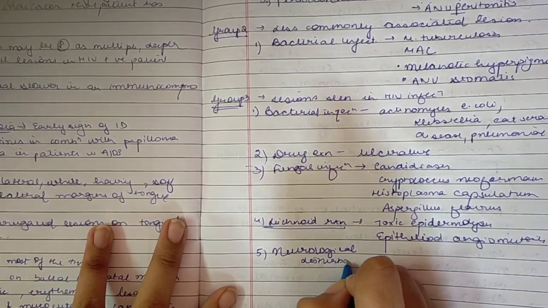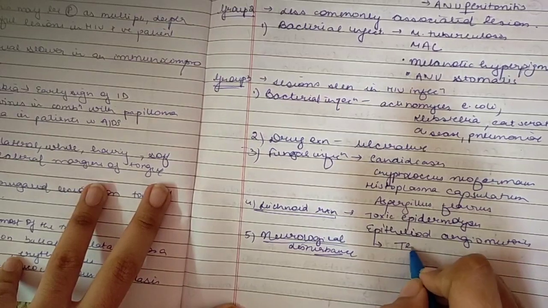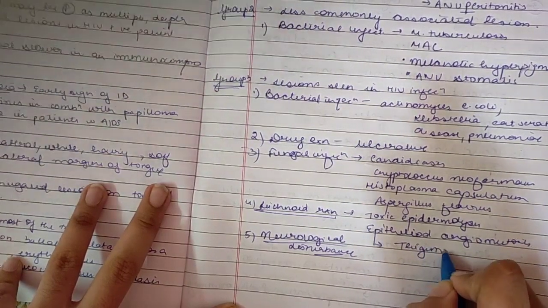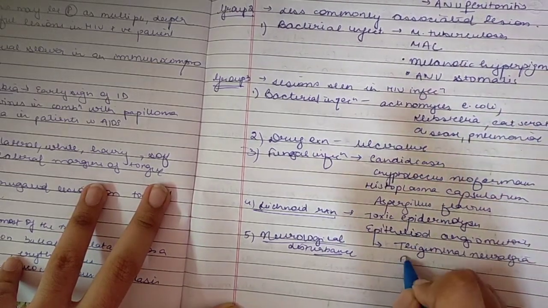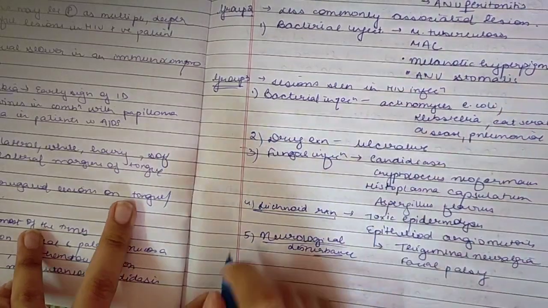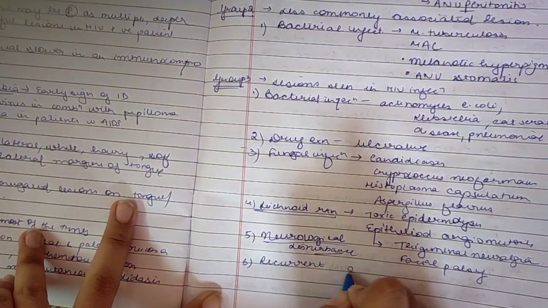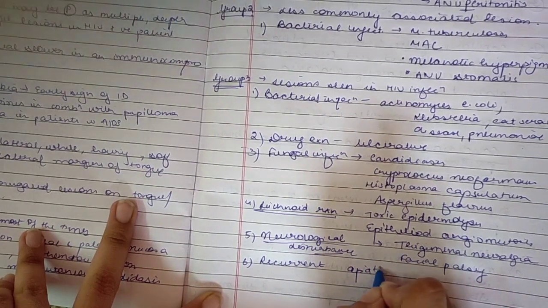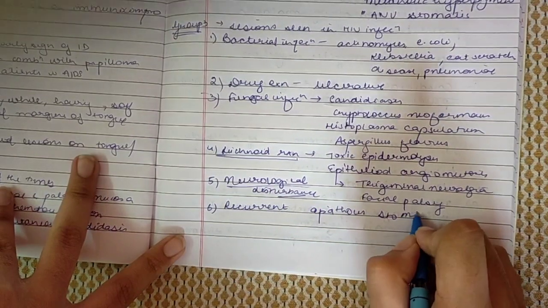This is basically what you learnt in anatomy in first year. This will comprise trigeminal neuralgia, facial palsy. Then you can also see recurrent aphthous stomatitis, which is a viral infection.